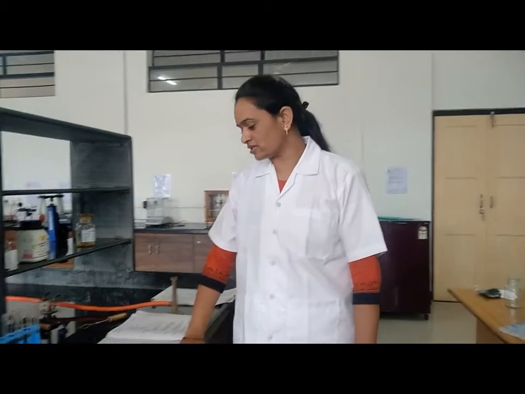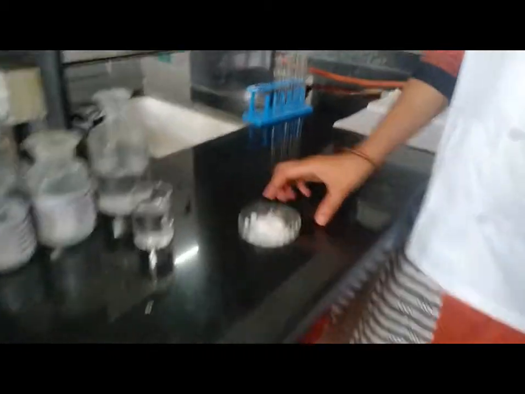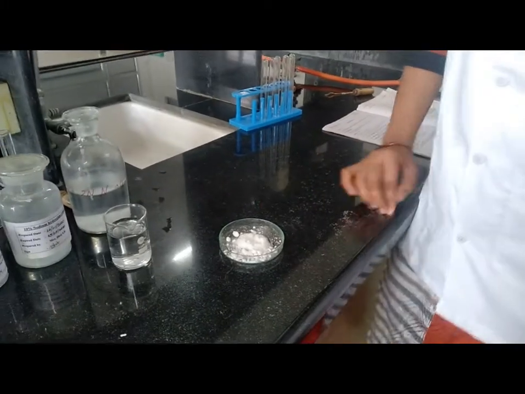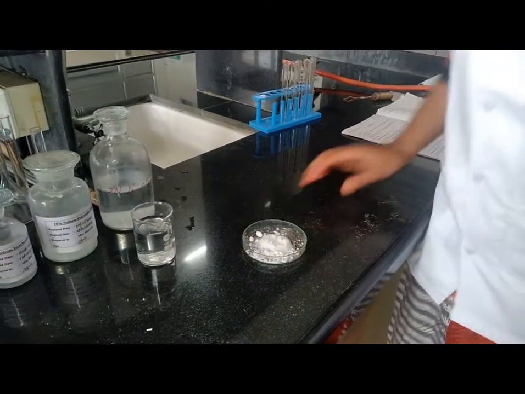Now let's start with our actual procedure for identification of organic compound by systemic qualitative analysis. For that we have to first go through preliminary test. This is our compound, which is white crystalline powder, almost odorless.